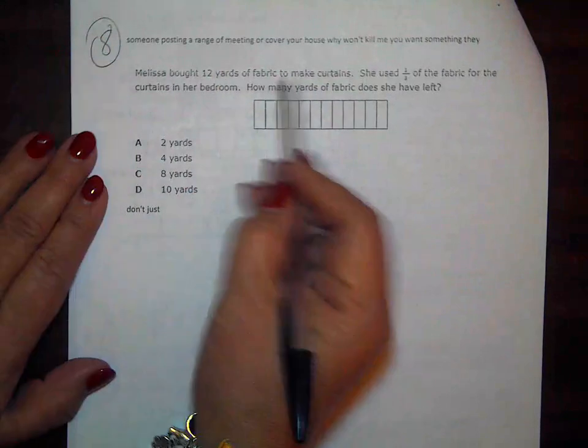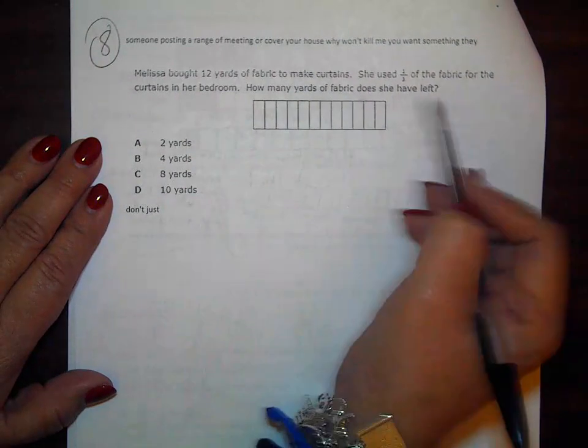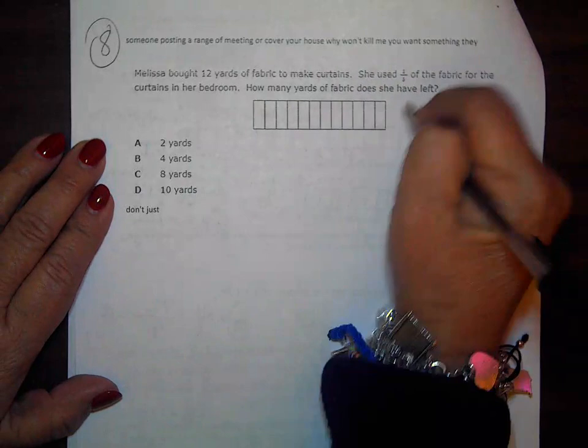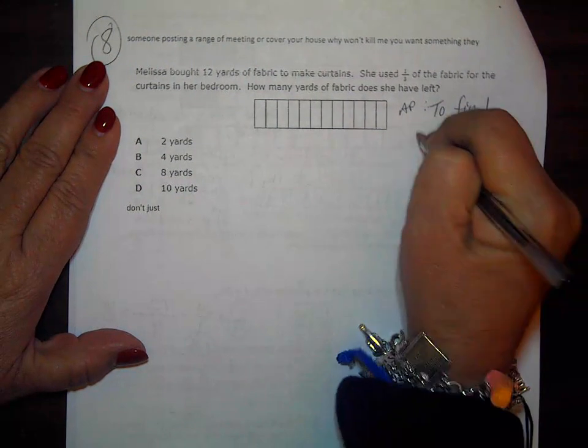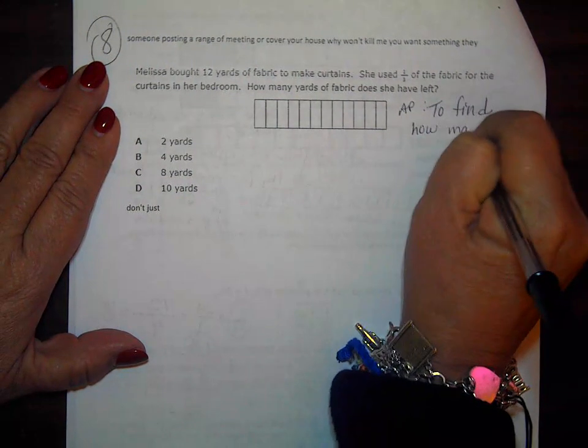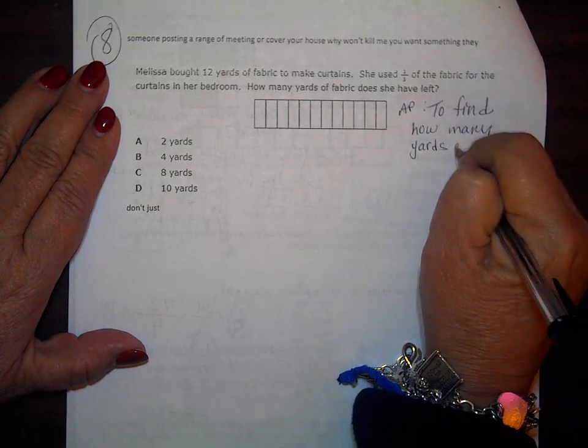So I have 12 yards of fabric to make curtains. She used 1/3 of the fabric for the curtains of her bedroom. So how many yards of fabric does she have left? All right, so my author's purpose is going to be to find out how much curtain she has left, how many yards. So it's to find how many yards are left.